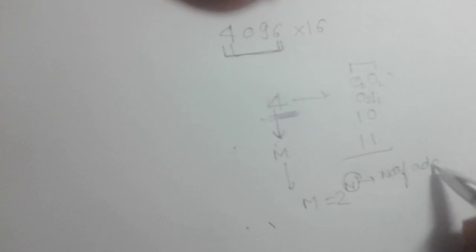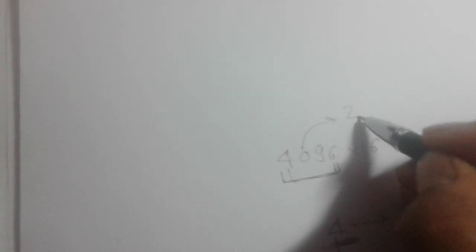So if the number of memory locations is m, and we express this m in the form of 2 to the power n, then n is the number of address lines. Now talking about 4096, it is basically 2 to the power 12.